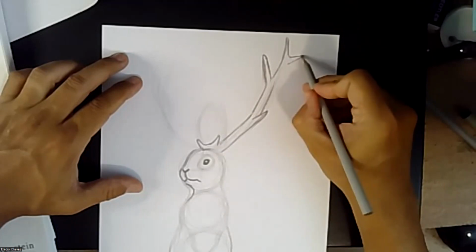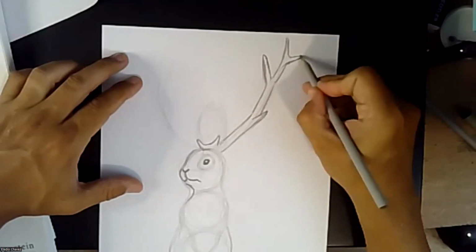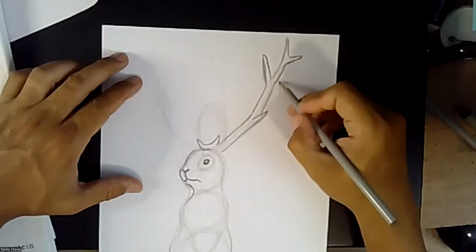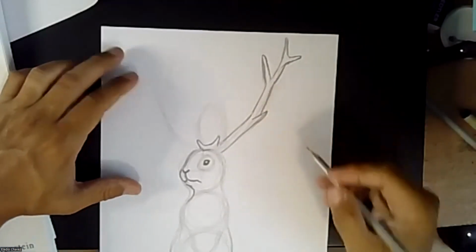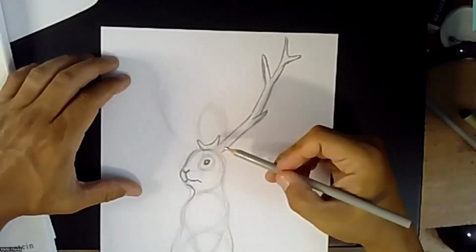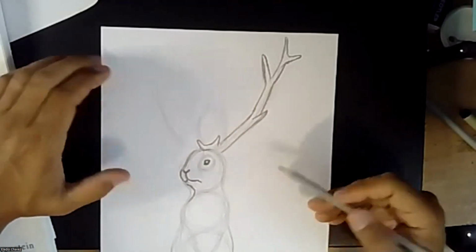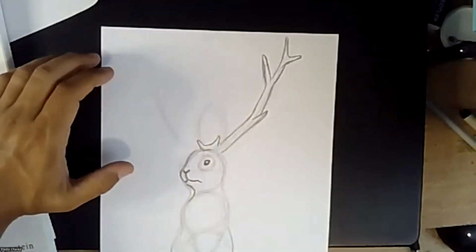And here the antlers are a little bit thinner as it comes down and it curves. And then it curves onto that. There we go. That looks good. Now we can put the ears in, because the ears are behind this one antler. That's one antler. I'll put the ears in and then do the other antler.